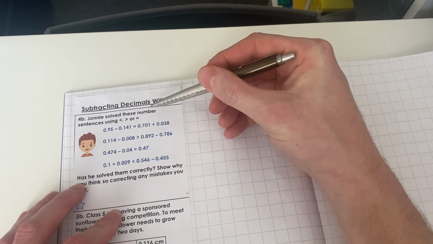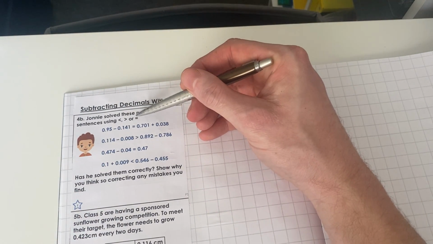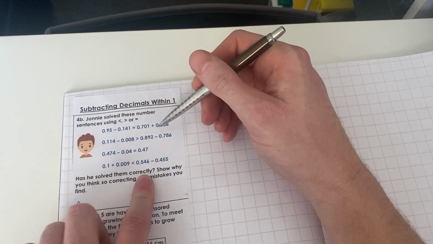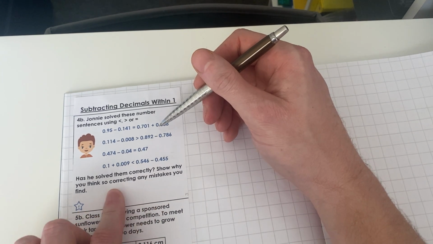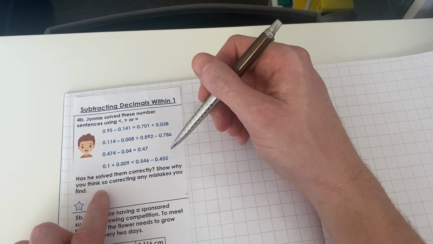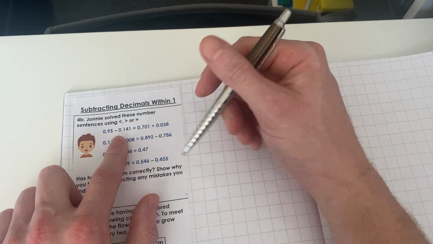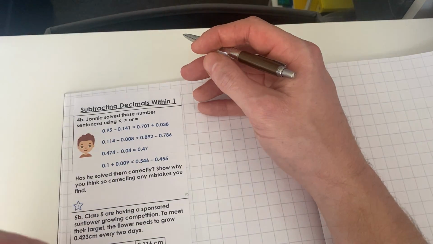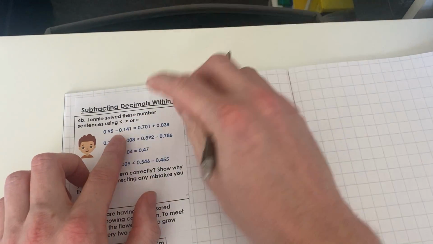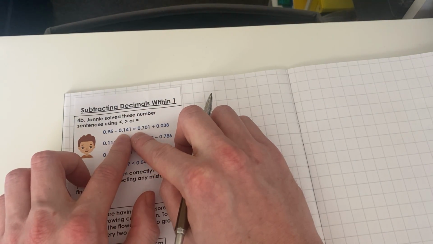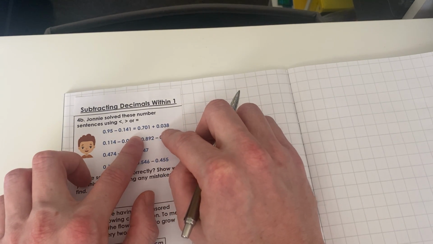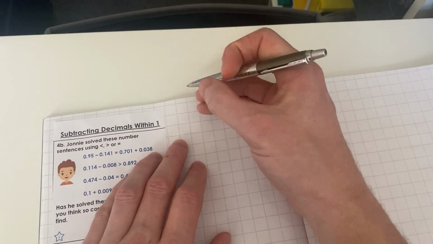So Johnny solved these number sentences using greater than, less than, or same as symbols. Has he solved them correctly? Show why you think so, correcting any mistakes you find. So we need to decide has he solved them correctly. I'm going to do one for this question, and then obviously when you do yours, you'd have to do all of them. So he's saying that this symbol here says the answer of 0.95 take away 0.14 is the same as the answer of 0.701 add 0.038. So let's do that now.